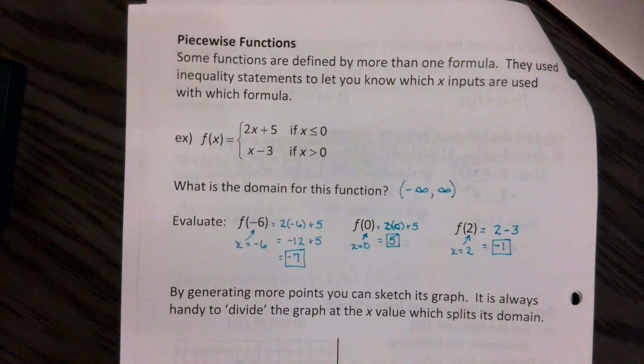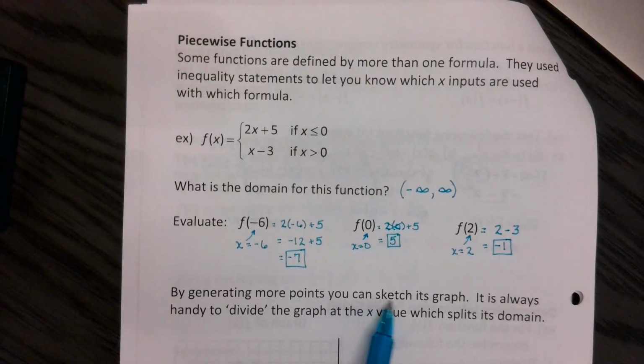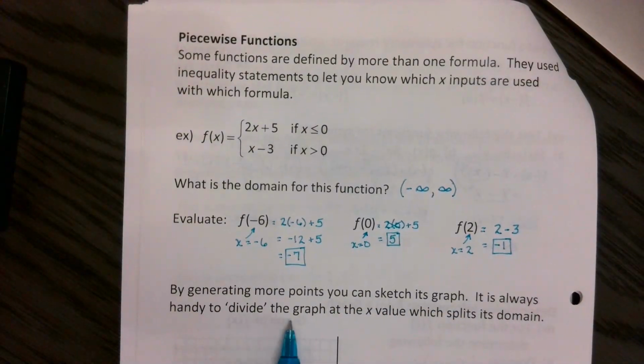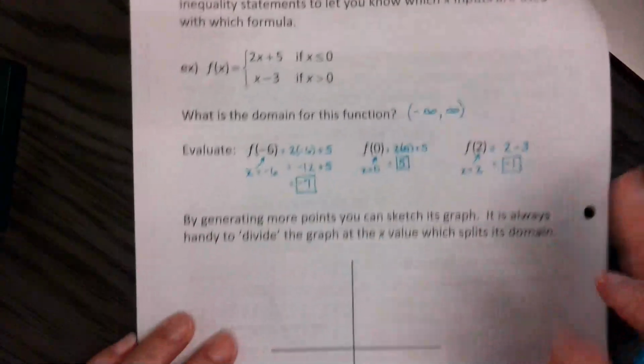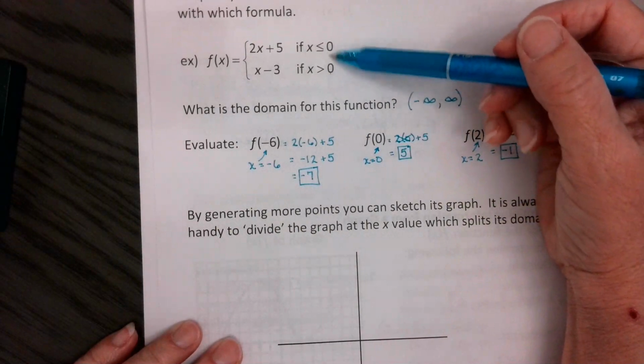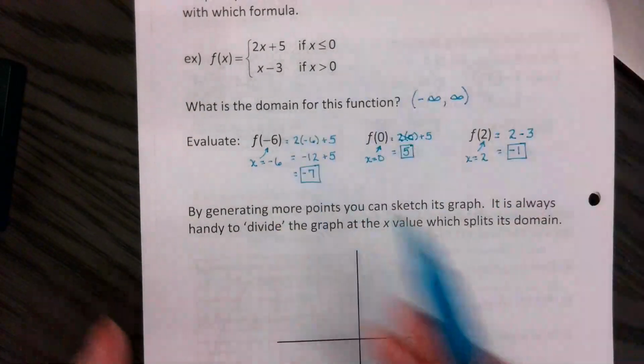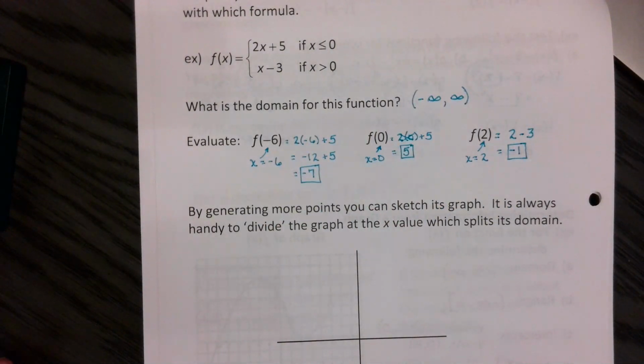All right. I was just looking at my notes to see if there was anything I needed to tell you. No. Okay. By generating more points, you can sketch its graph. It is always handy to divide the graph at the x value, which splits its domain. The 0 is what splits the domain. Okay. So we're going to have the right side of the graph, and we're going to have the left side.